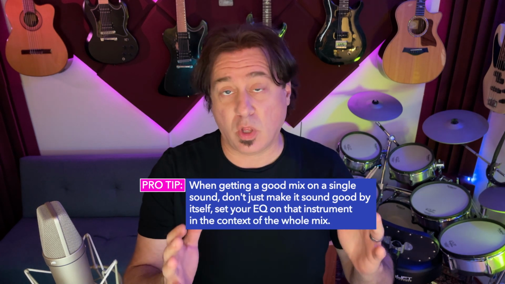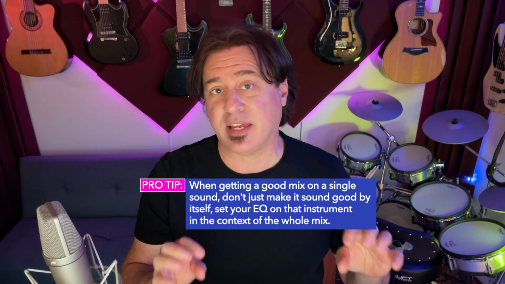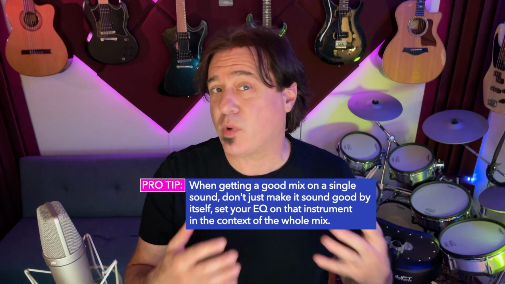Now, every instrument has a frequency range of its own. And in those frequency ranges, there are harsh elements and there are sweet spots. So it's your job to really figure out what that is for each of them. But I do want to caution against one big mistake that people make. And that mistake is to just solo an instrument and get a sound just on that instrument, not in the context of the rest of your piece.